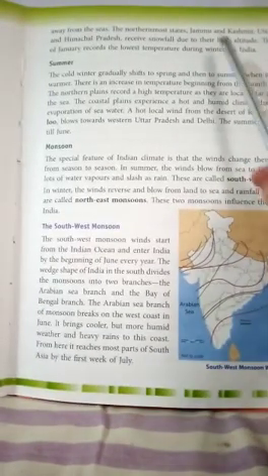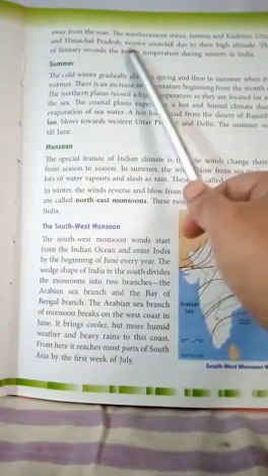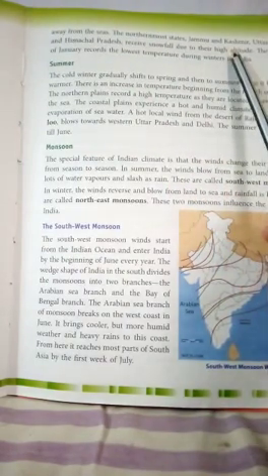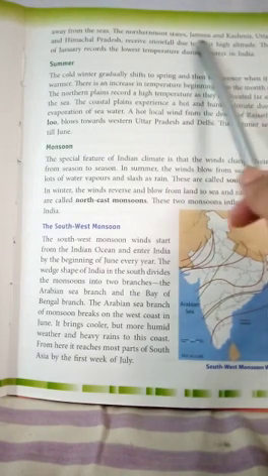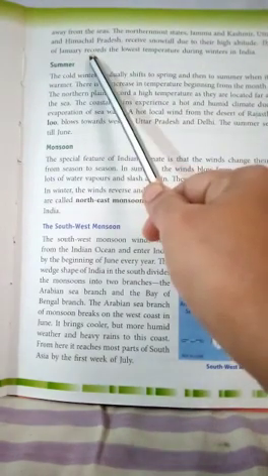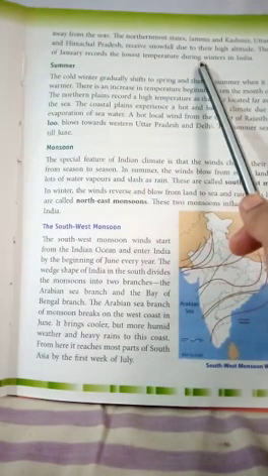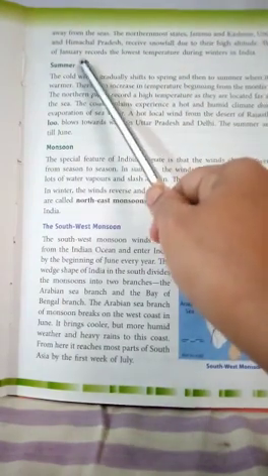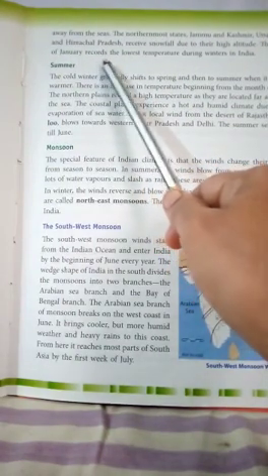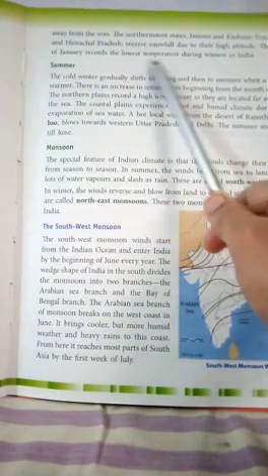The northernmost states, Jammu and Kashmir, Uttarakhand and Himachal Pradesh, receive snowfall due to the high latitude. They are very high above sea level, so they receive snowfall. The month of January records the lowest temperature during winters in India.